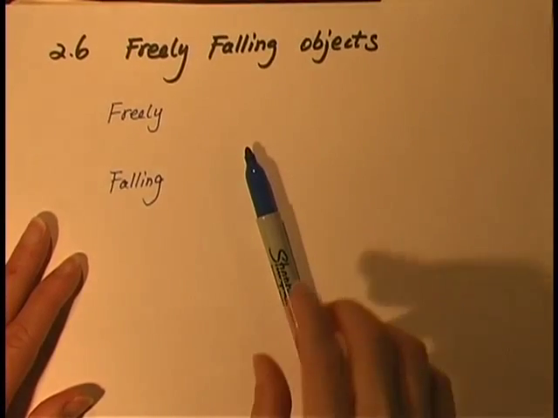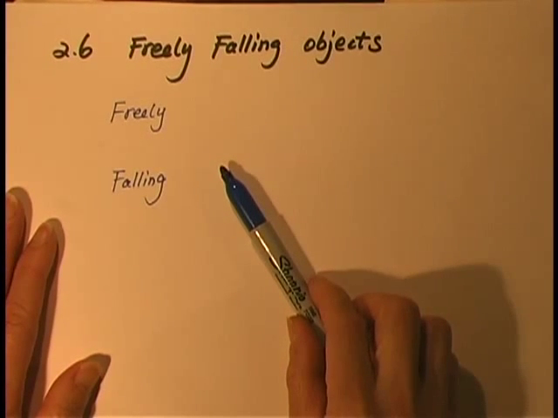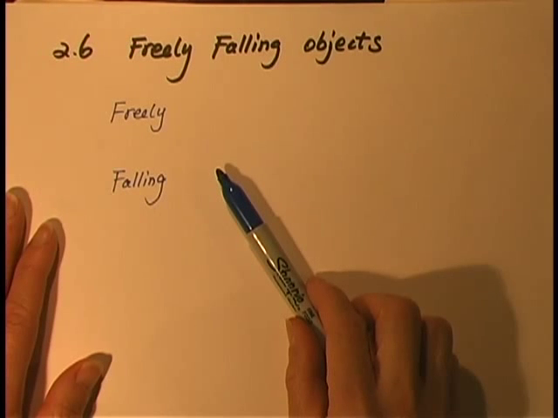The next topic that I would like to discuss is freely falling objects. That is a very common phenomenon because we know that if we do not hold something tight, we let go of it, it's going to drop. Well, that is actually because the Earth pulls everything down towards the center. But obviously, when the object hits the ground, its speed gets reduced and it just stops.